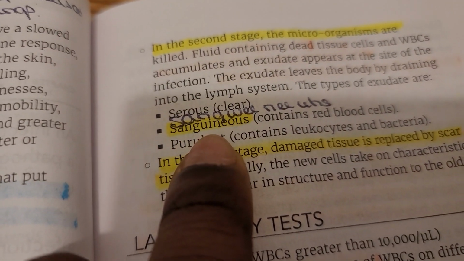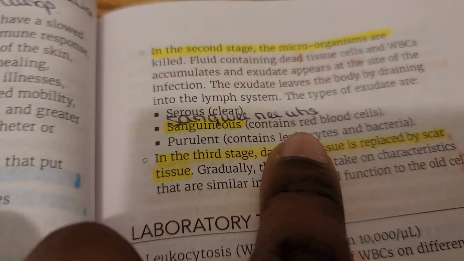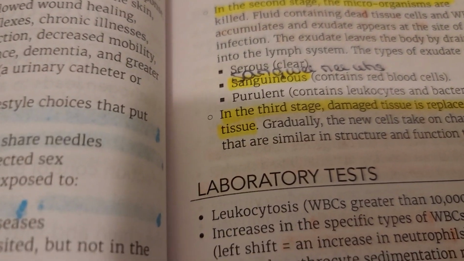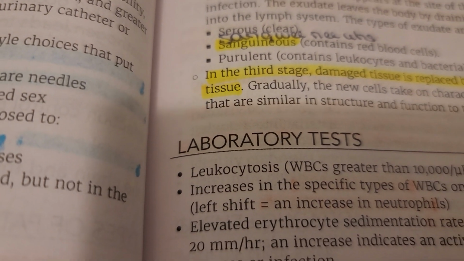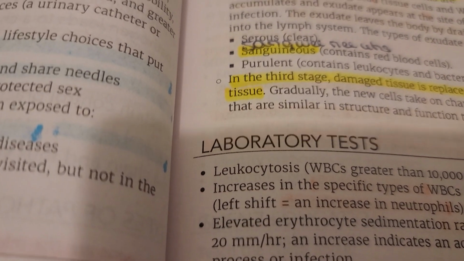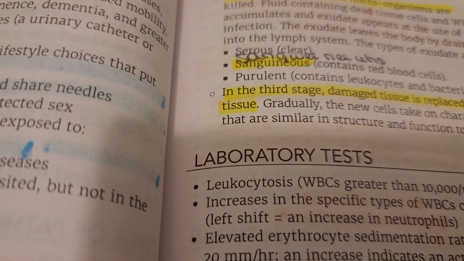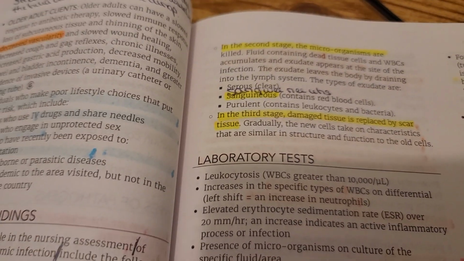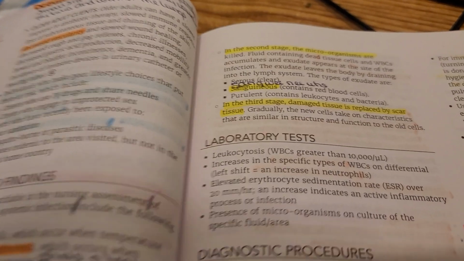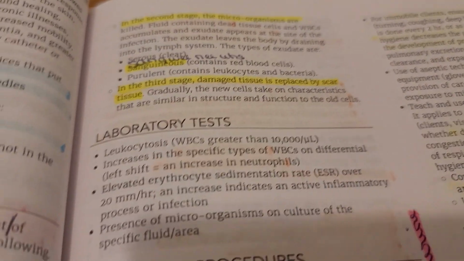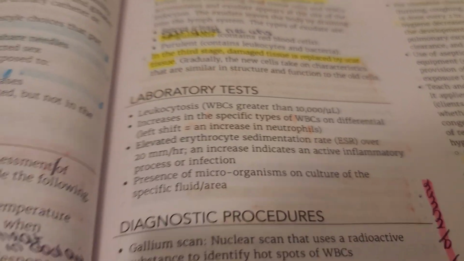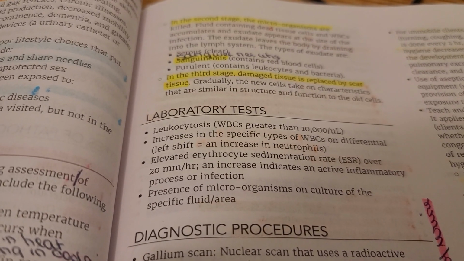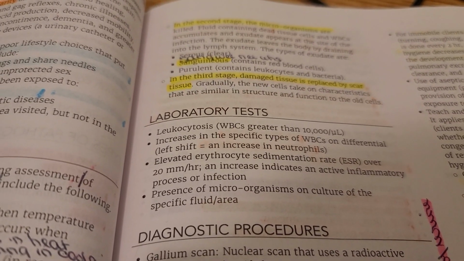Then y'all, this little Spanish word here, sanguíneas. I had to listen. I said, Google, how do you pronounce this? I'm good at pronunciation of words, y'all. I swear I am, when I ain't so tired. I said, Google, how do you pronounce that? And it broke it down, and I wrote exactly how Google broke it down. All right, in the third stage, damaged tissue is replaced by scar tissue.